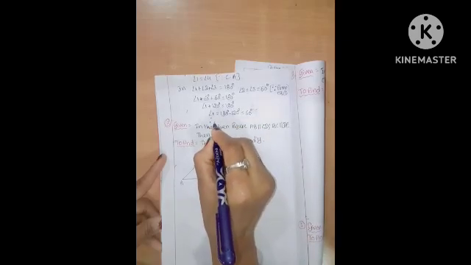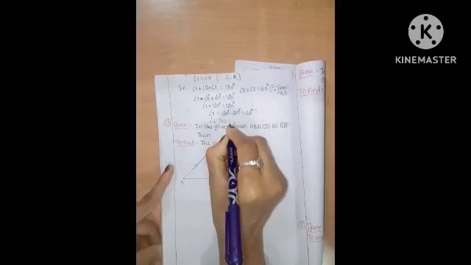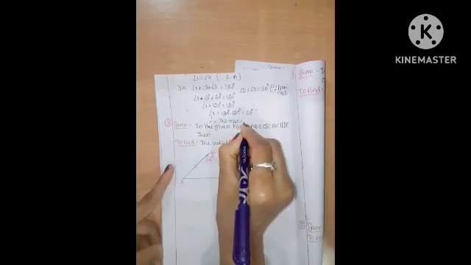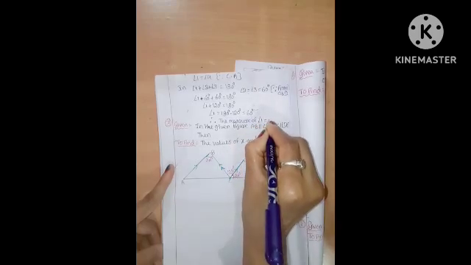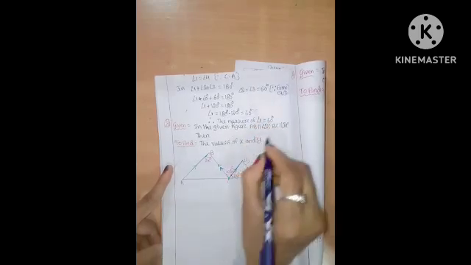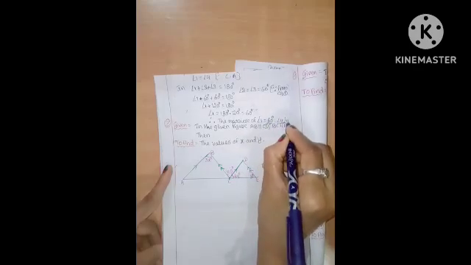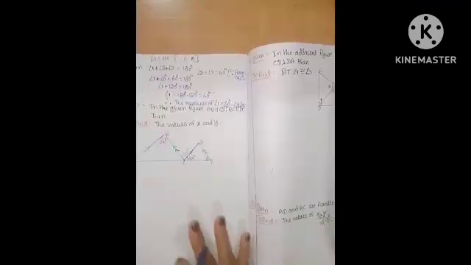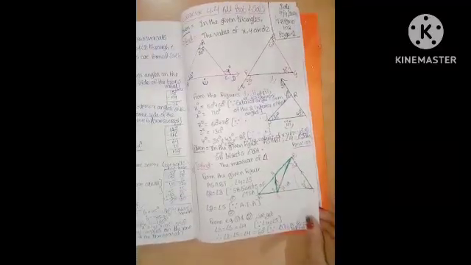So therefore, the measure of angle 1 is equal to 60 degrees, and this is nothing but angle 4 also. Why? Because these two are corresponding angles. So angle 1 is equal to 60 degrees. Are you understood? Yes, this is a very simple solution.